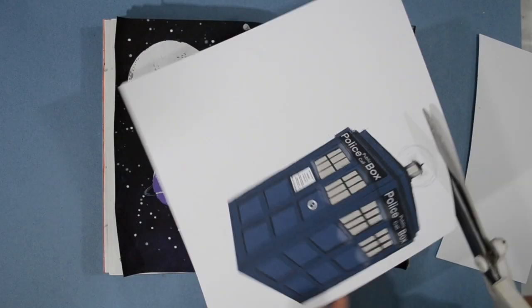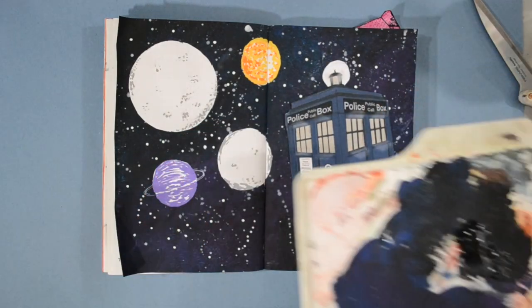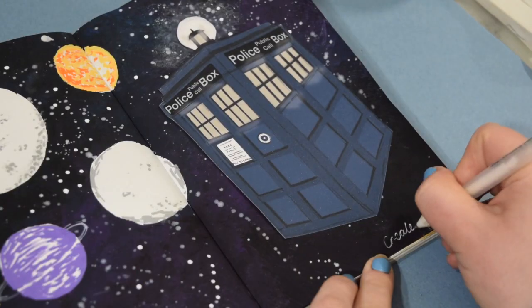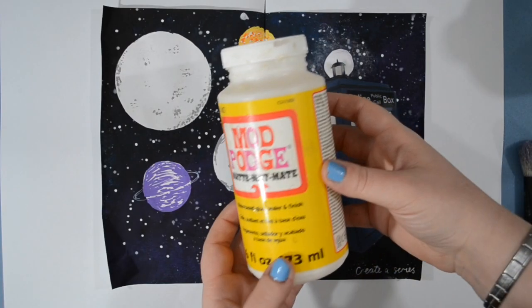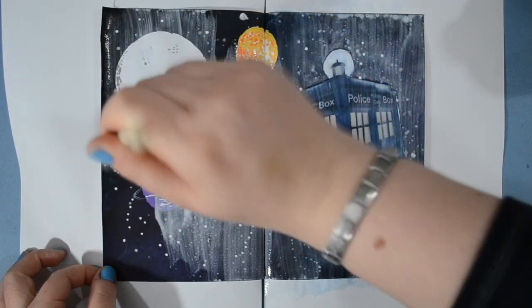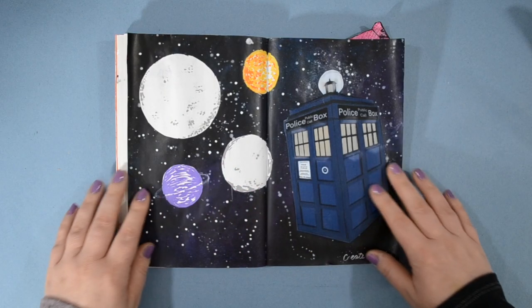I printed that off on some nice thick card and cut that out and stuck it in, and then of course I added a little bit of white paint to just bring a little bit more shine to it, and then I added a layer of Mod Podge. It's a matte Mod Podge, otherwise your pages stick together, and this just keeps it all locked in there.